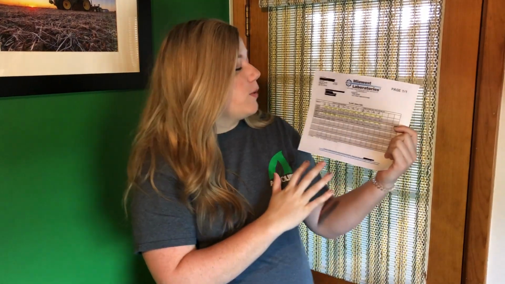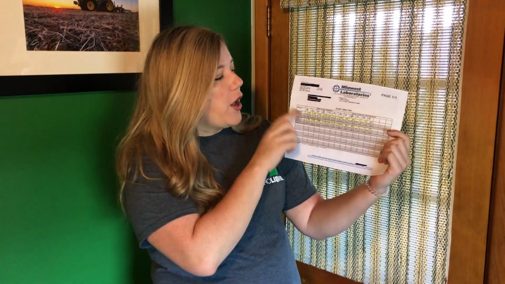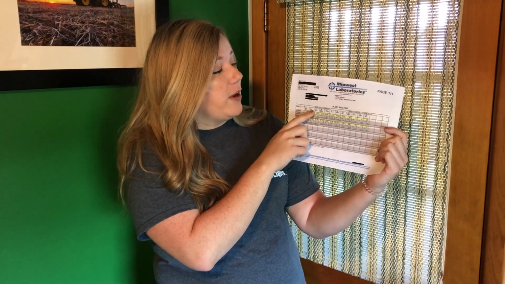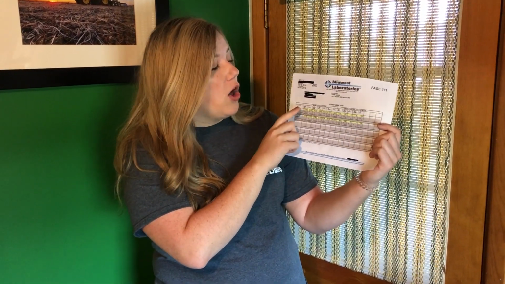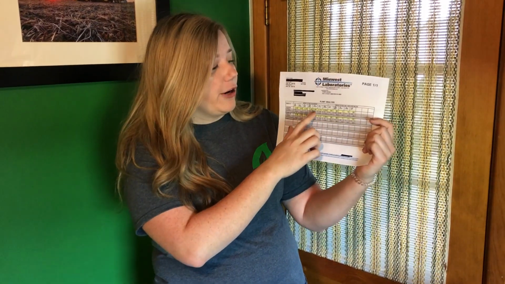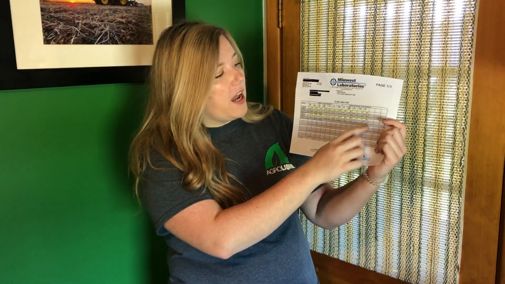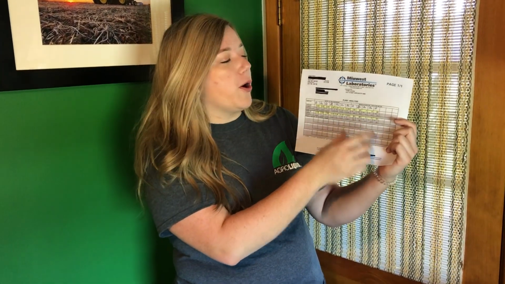So check that out. Now, hopping into the tissue test, once we get our samples back, you'll get a report. This one is from Midwest Labs, and it'll look something like this. Now, as we can see looking at this report, we have kind of two different sections here. The first section over here is expressed in a percentage, and it's all of our N, P, K, and then our secondary nutrients such as calcium, sodium, and sulfur. On the other hand, the other section right here, we have our parts per million. Parts per million is expressed for the micronutrients, so your iron, manganese, boron, copper, and zinc.